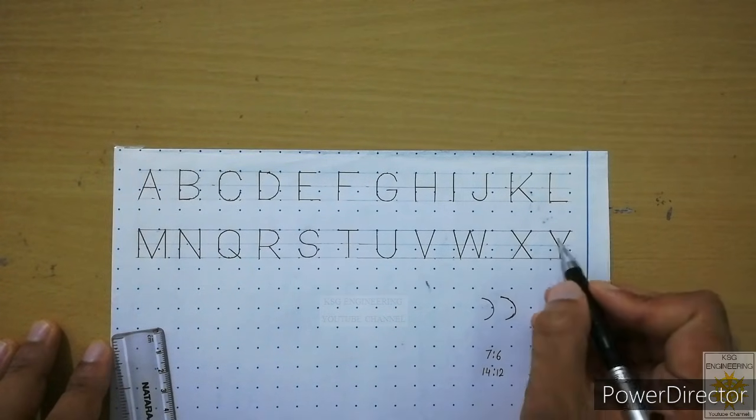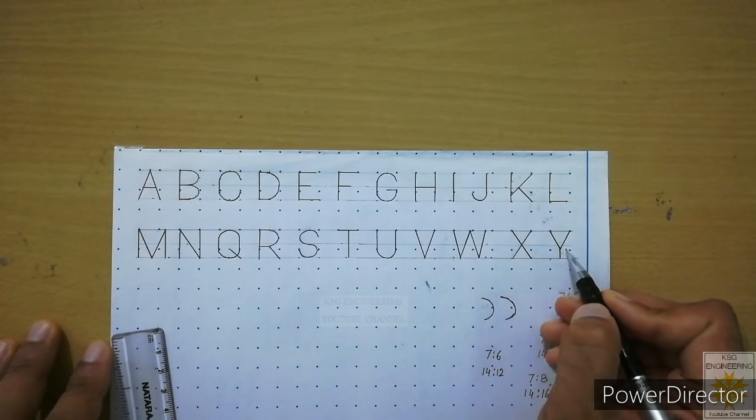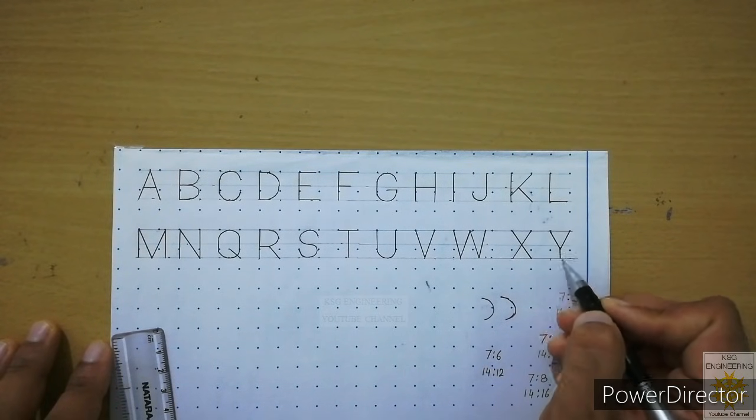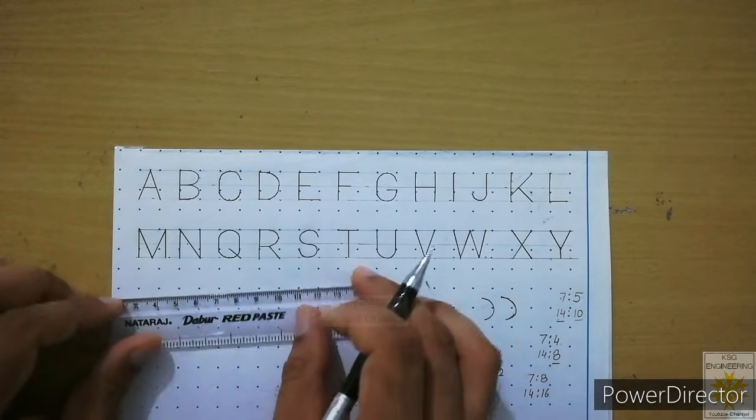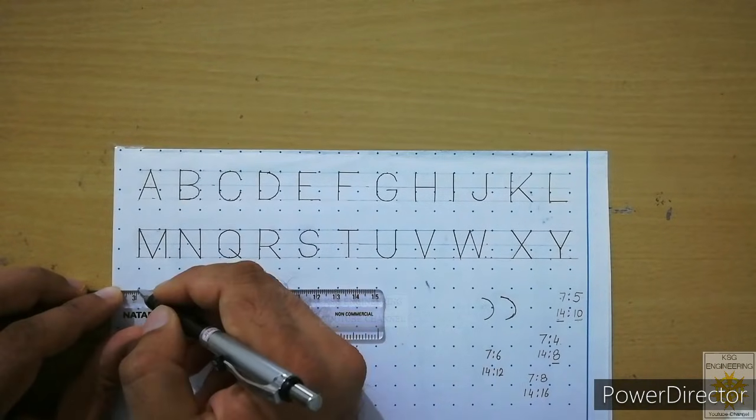So what is the important point to remember? That this is a perfect V, and this intersection is 1 unit below this center line, and this is a vertical line. In case of Z, so let me first draw the guideline.